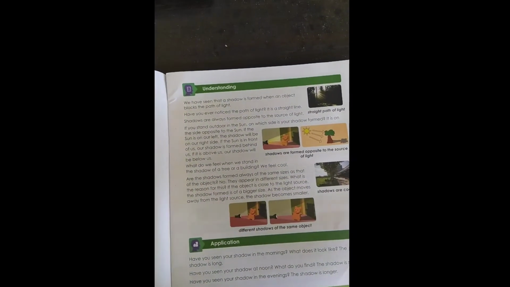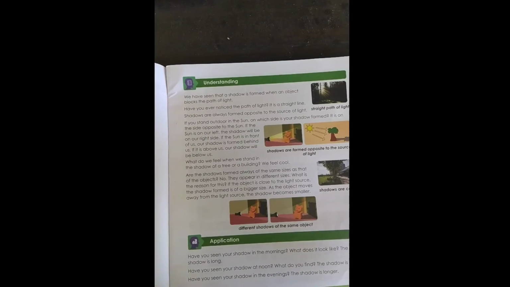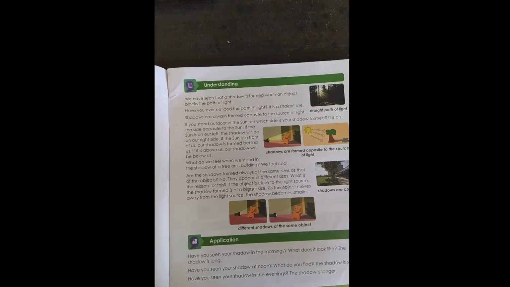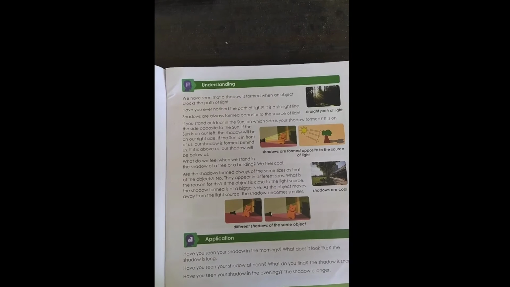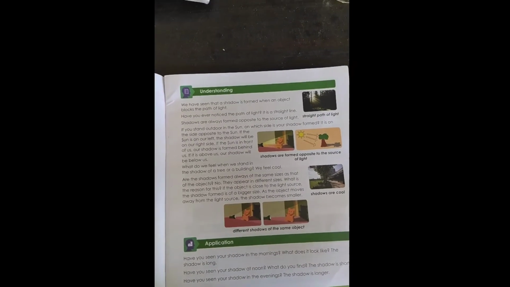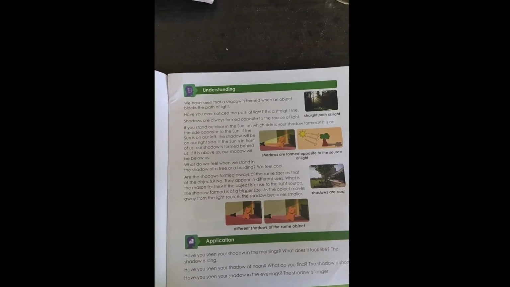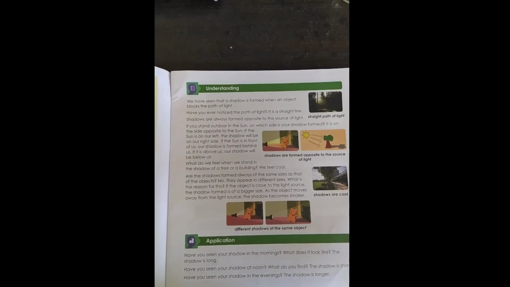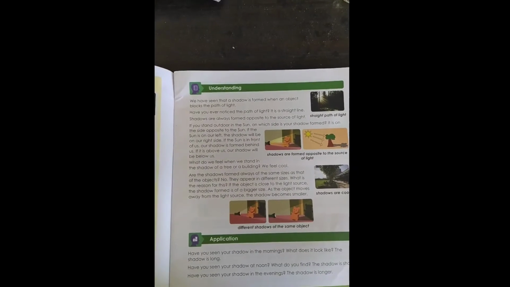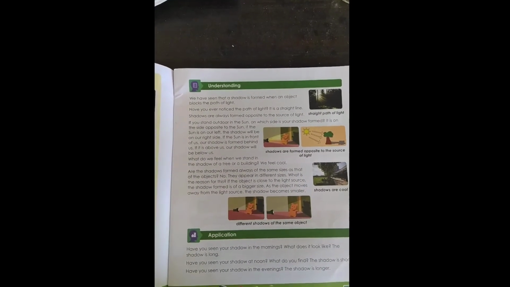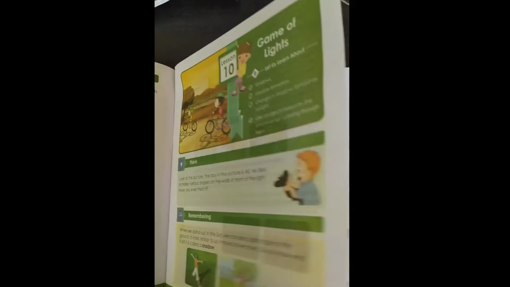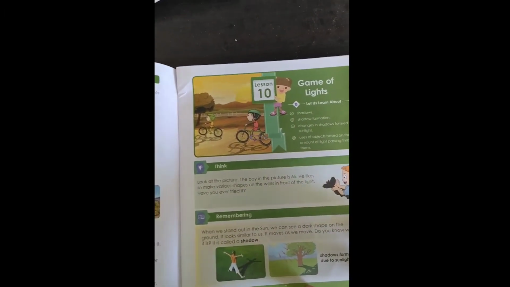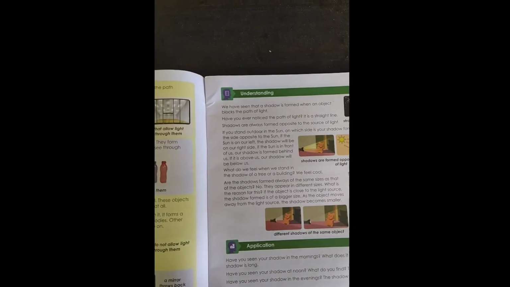Students, if you stand outdoors in the sun, on which side is your shadow formed? It is on the side opposite to the sun. If the sun is on your left, the shadow will be on our right side. If the sun is in front of us, our shadow is formed behind us. If it is above us, our shadow will be below us.